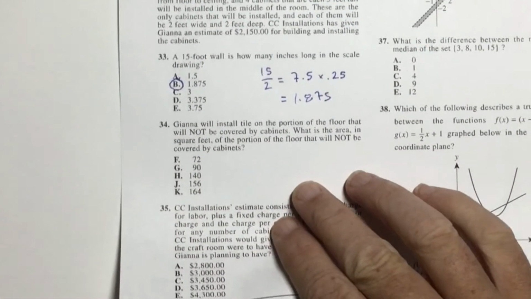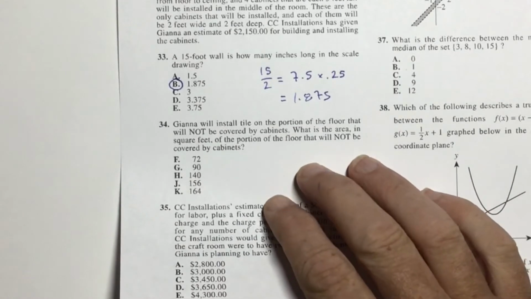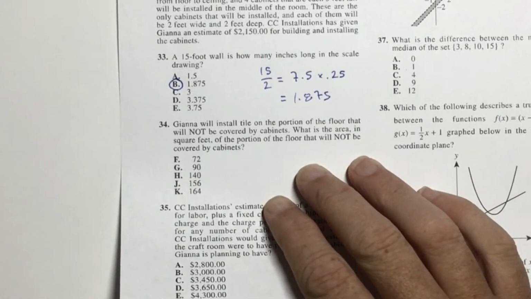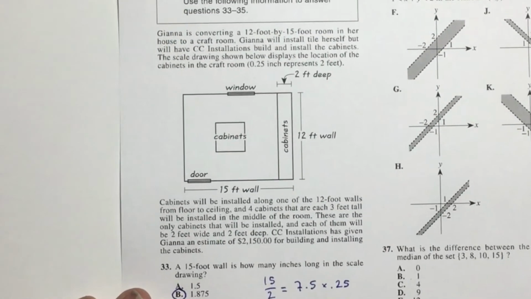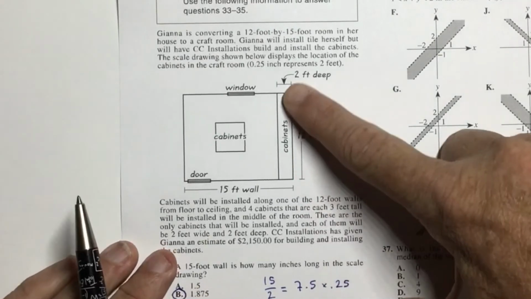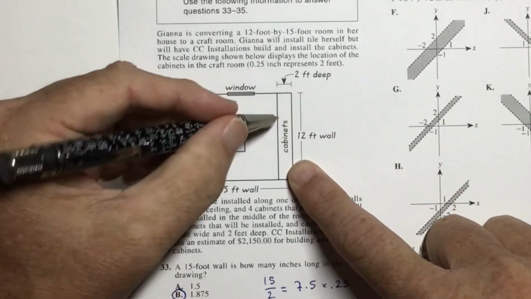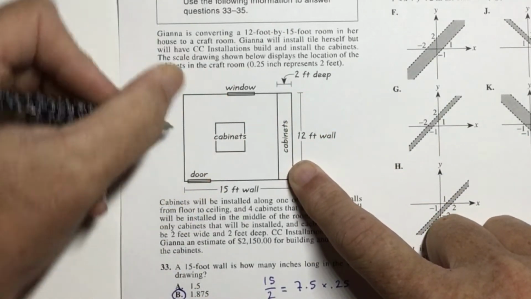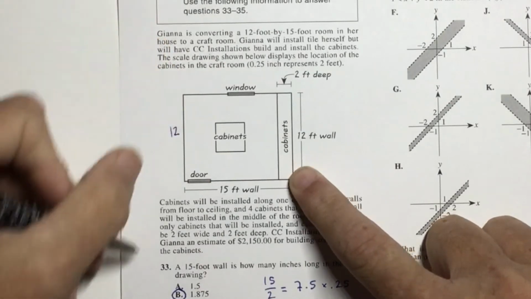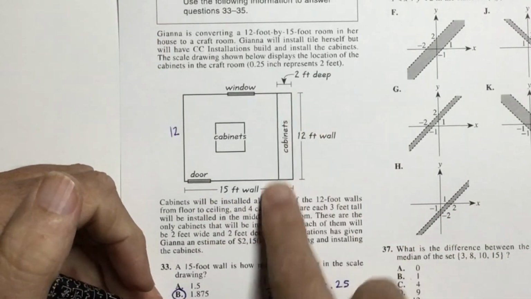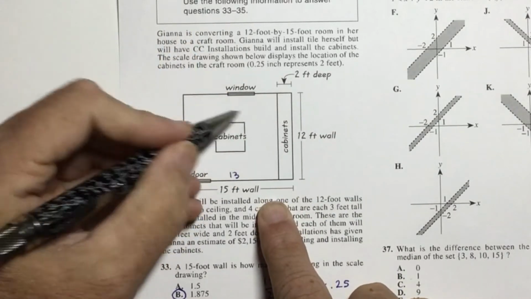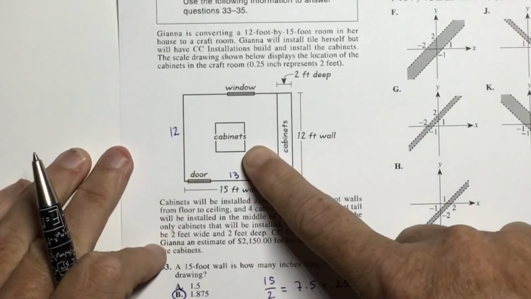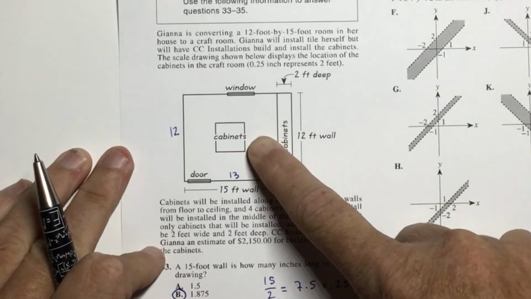All right. Gianna will install tile on the portion of the floor that will not be covered by cabinets. What is the area in square feet of the portion of the floor that will not be covered by cabinets? Well, I can ignore this part here that's covered with cabinets. So that means I'm looking at a room here that is 12 by, this is 15 minus those 2 feet, by 13. So that's the area of the entire floor. I just have to subtract out the space covered by these cabinets.